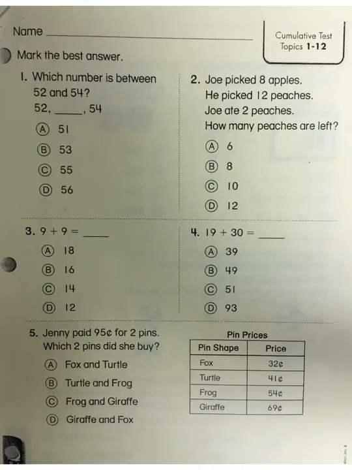Second graders, this is your cumulative test over topics 1 through 12. Cumulative means everything up until this point. The first thing I need you to do is put your name at the top. Make sure your name's on this and let's begin.